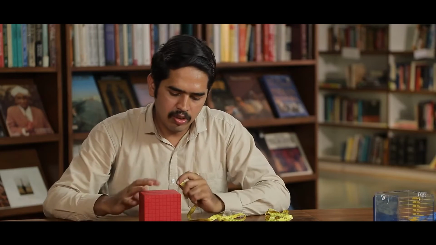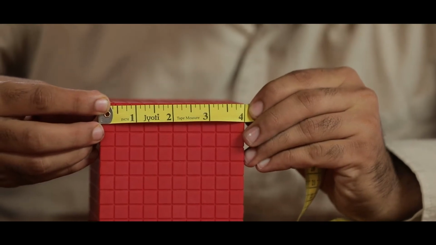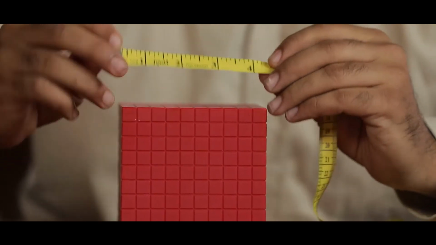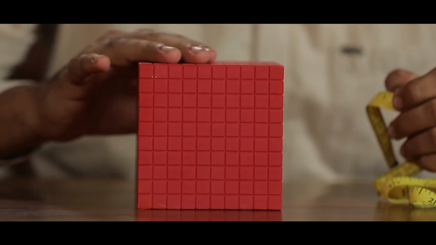Now let us measure it in inches. What is the length in inches? 4 inches. So the length of the cube is 10 centimeters. In centimeters it is 10 centimeters and in inches it is 4 inches.